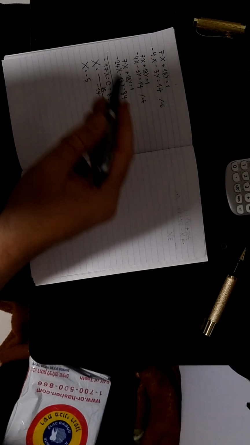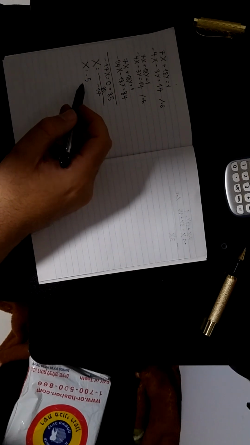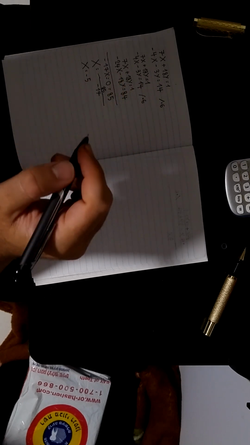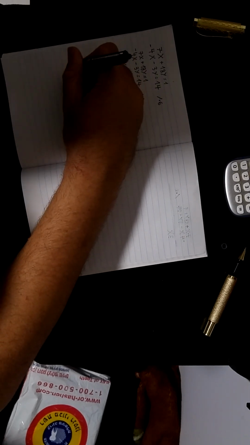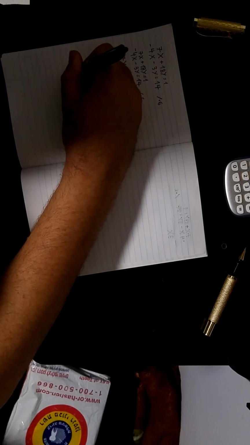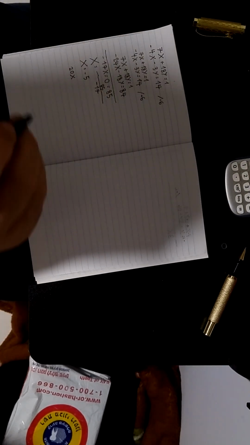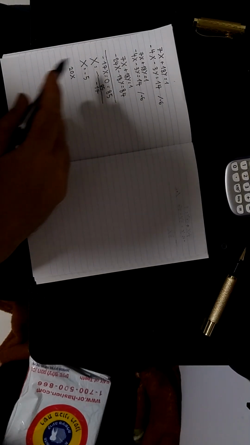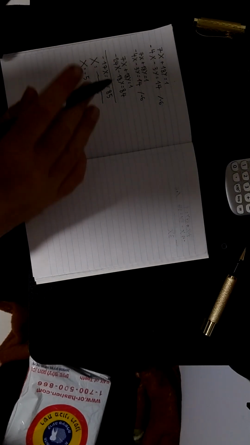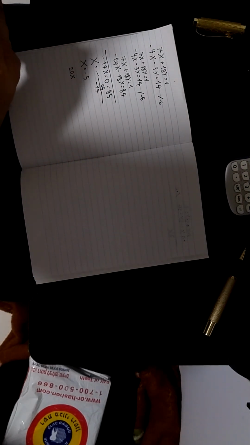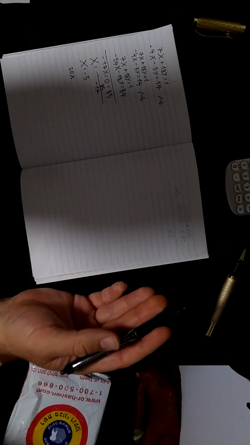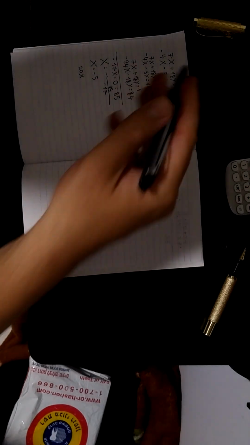If x is equal to negative 5, then negative 5 multiplied with negative 4x is going to be 20. I remind you that if I multiply a negative number with another negative number, that's gonna give us plus, just as dividing negative with negative gives plus.